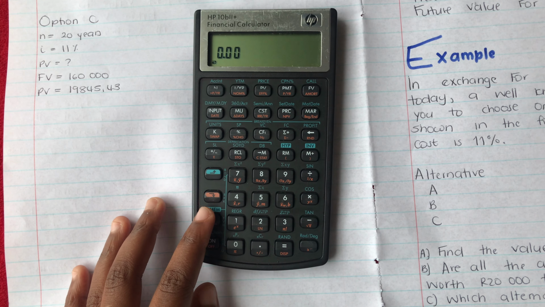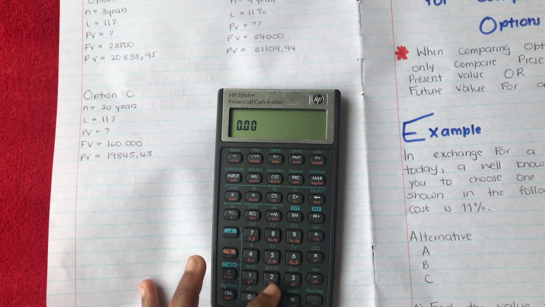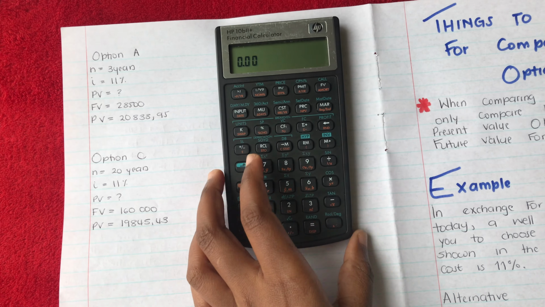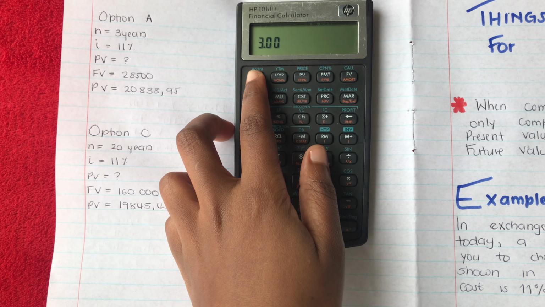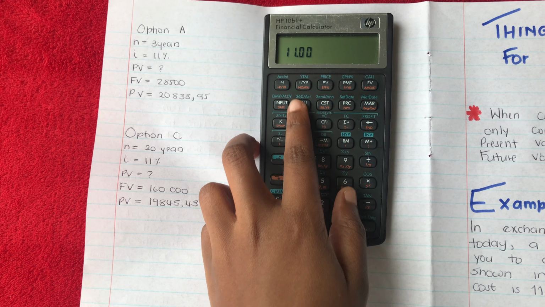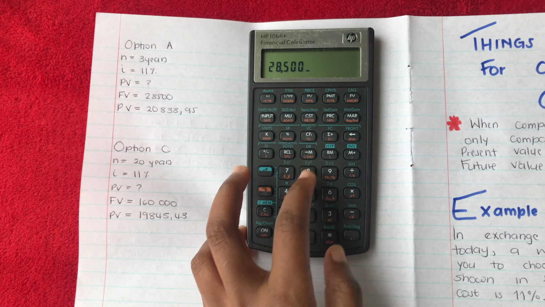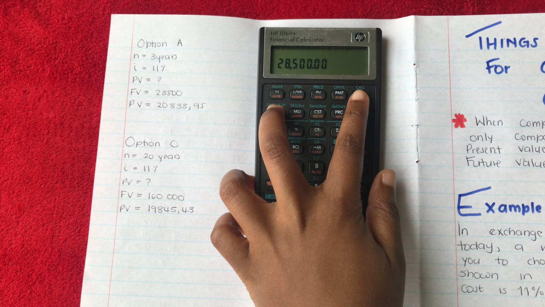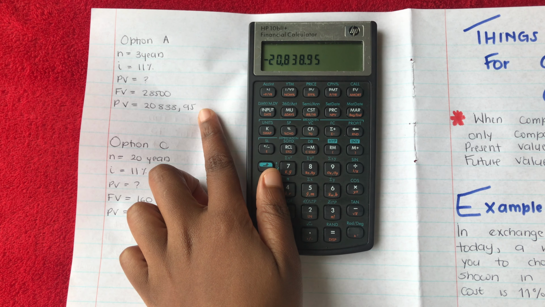We say orange shift, clear all. For option A, we say 3 is our N, and then 11 is our interest, and then 28,500 is our future value. So we calculate our PV. So that's our PV calculated in.